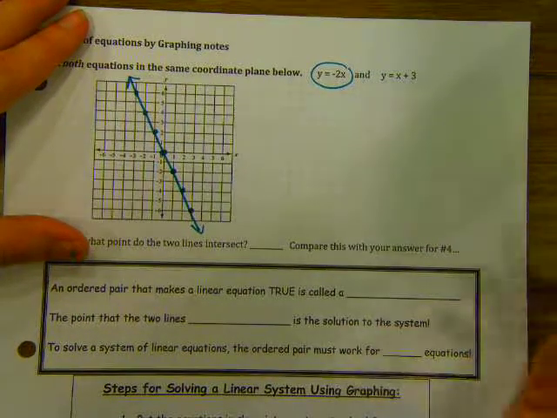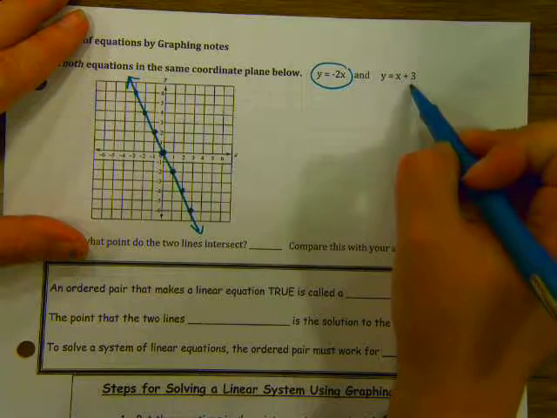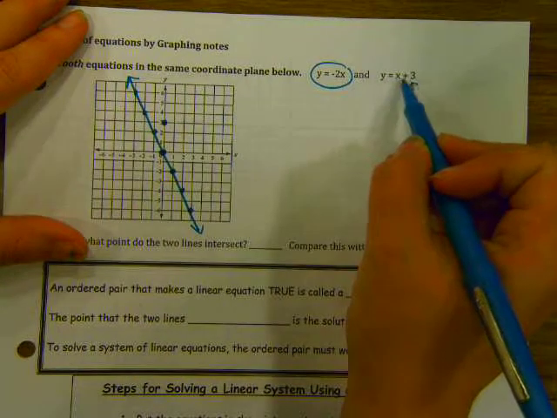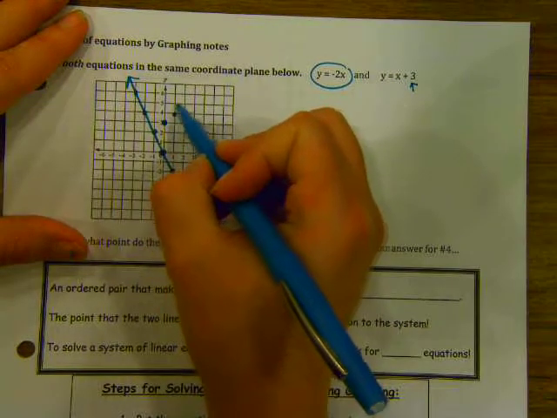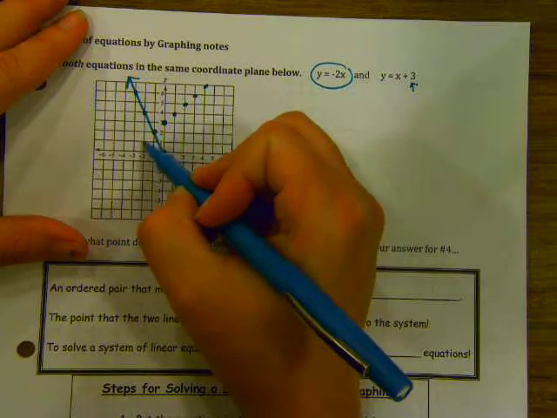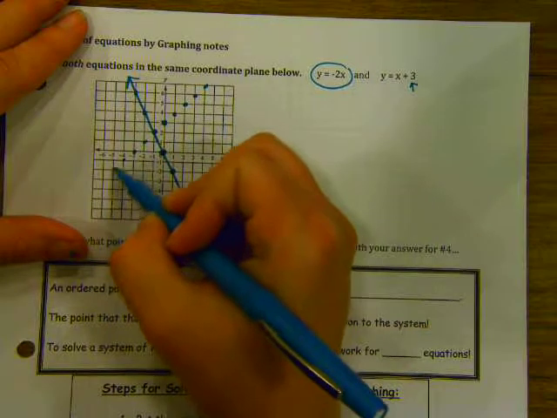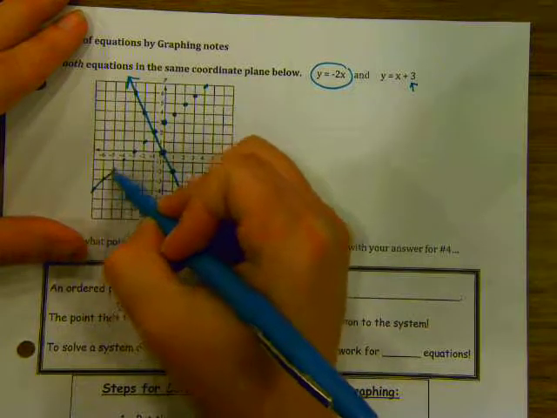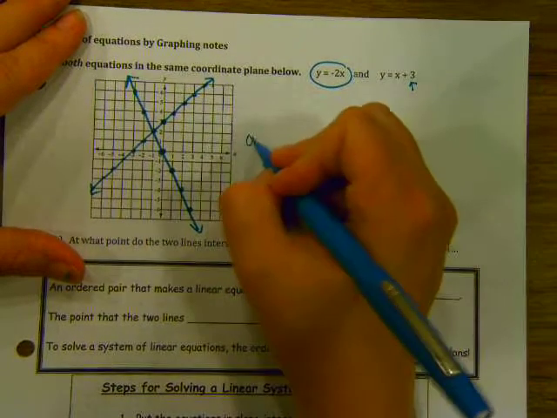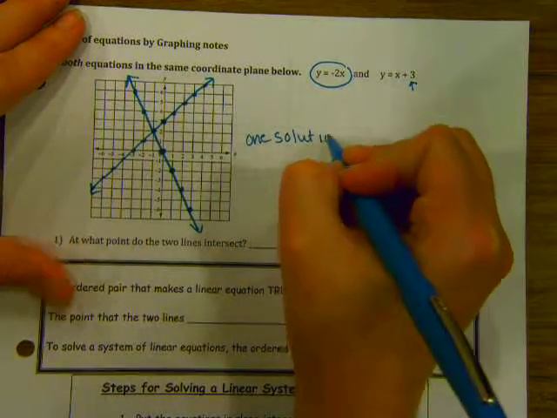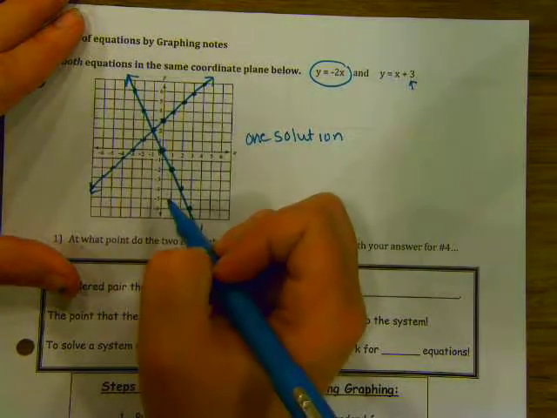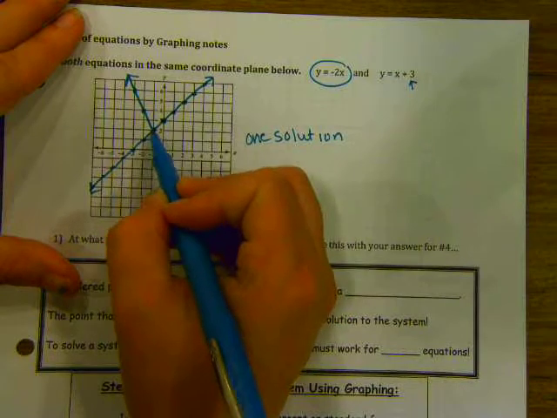So again, you plot the first one, then you plot the second one. We're going to start here at +3 and go up 1 over 1. Now you can see it continues to go up, but when we go downward and go the other direction, just to keep the line going, the two lines are going to intersect. So when they intersect, guys, we say that this is one solution, and you give the coordinate point. At what point do the two lines intersect? They intersect at point -1, 2.